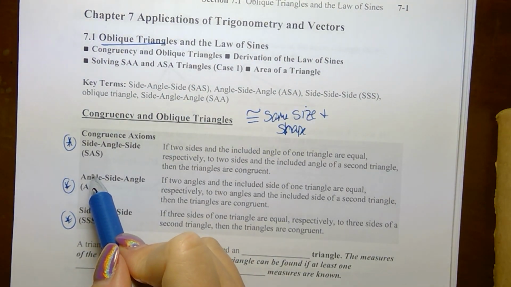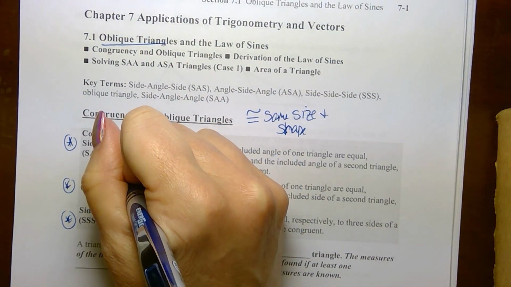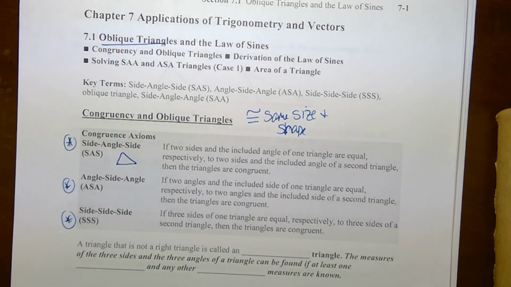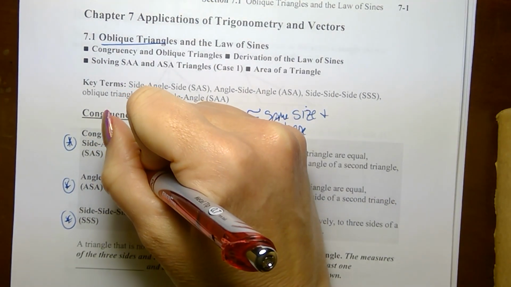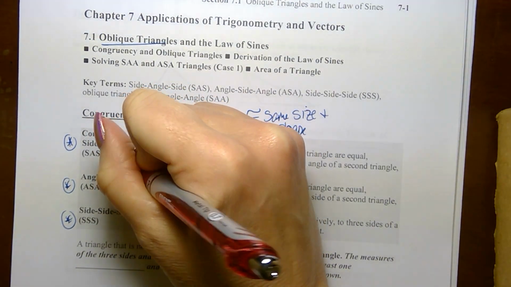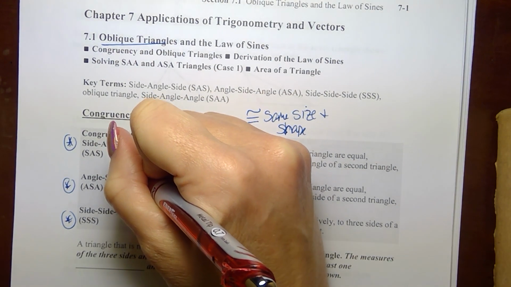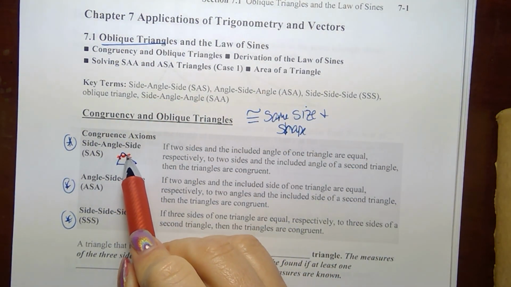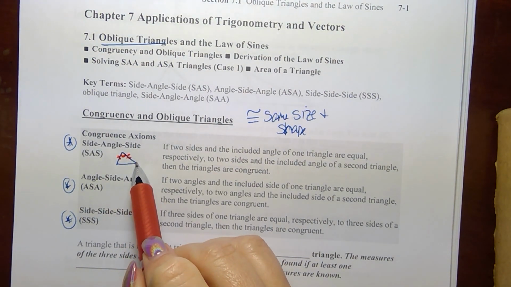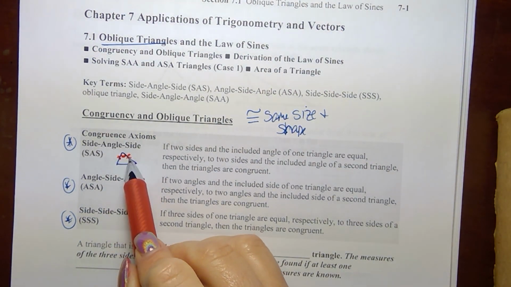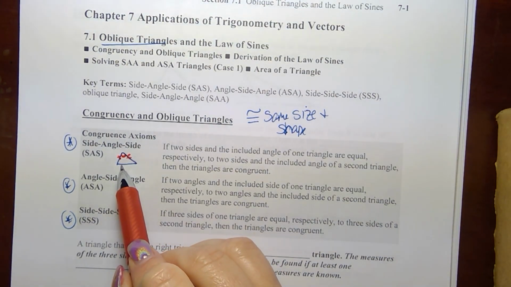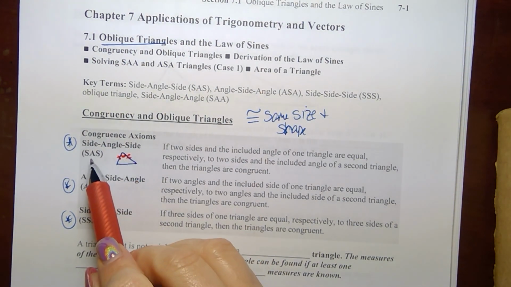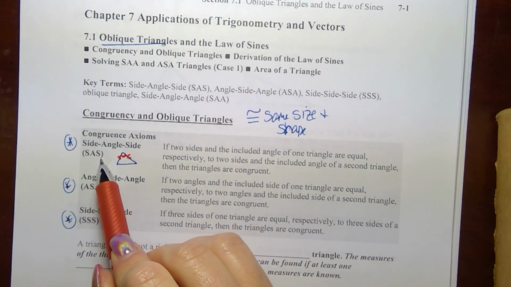Side angle side, this order is super important. If I'm looking at a triangle and I am looking at side angle side, I'm talking about two sides, one side, two sides, and the included angle. So if I'm talking about these two sides, I have to know this angle. That is the angle that is included or is formed by those two sides. This angle is not included in those two marked sides. This angle is not included in those two marked sides. This order matters.